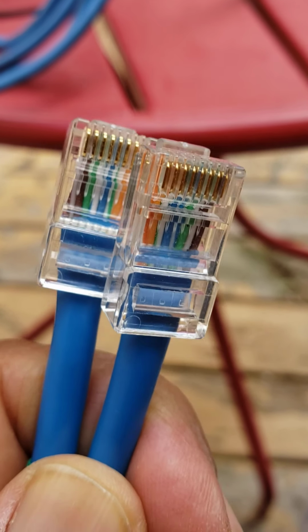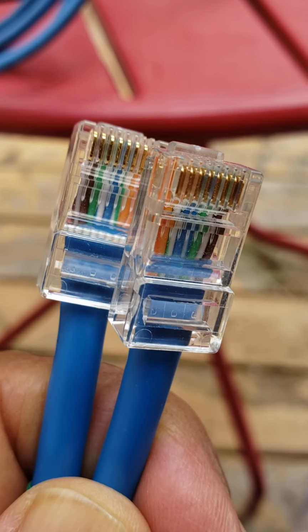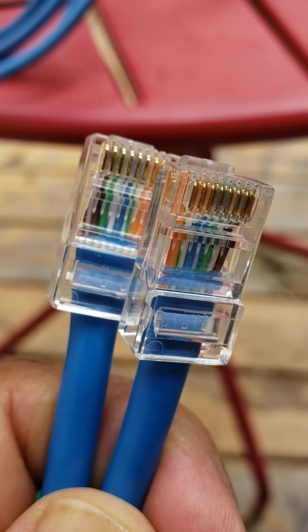Hello, what we're looking at here is a UTP Cat5 cable. But before we go into the detail of this cable, let's look at Ethernet.